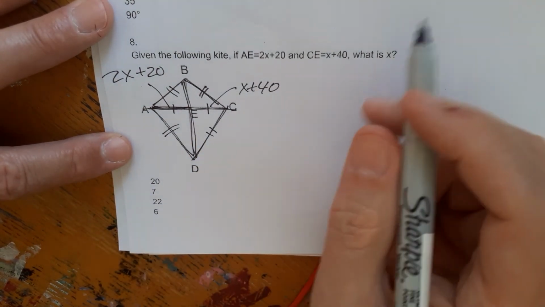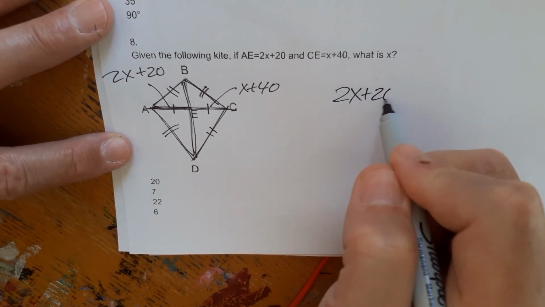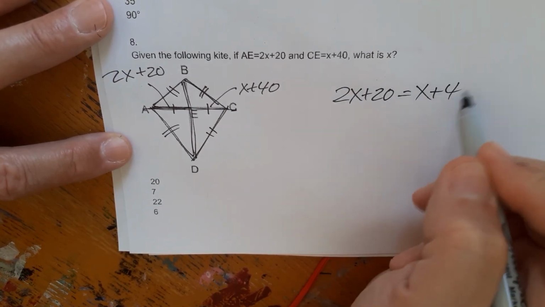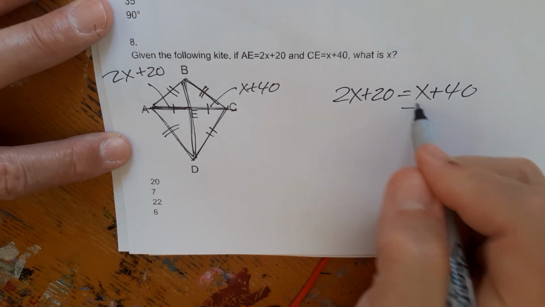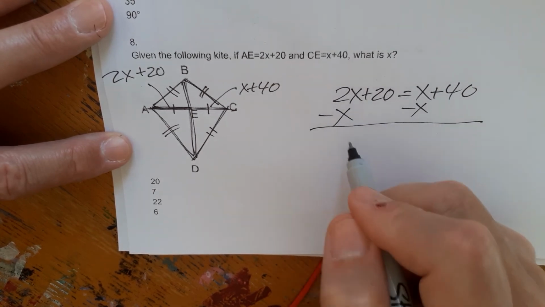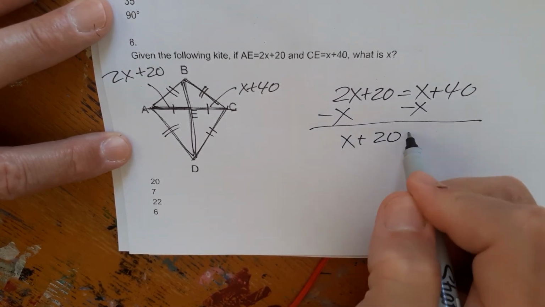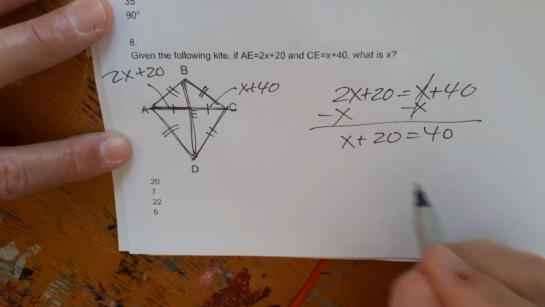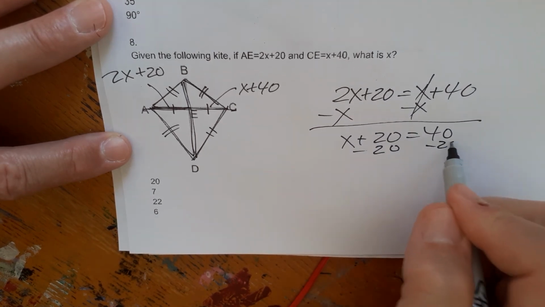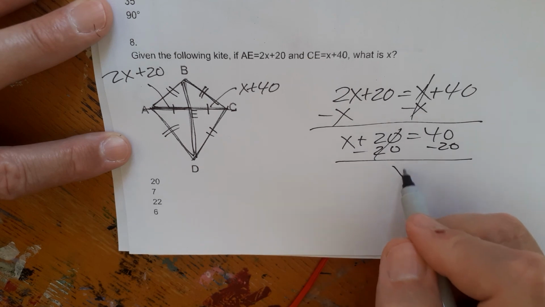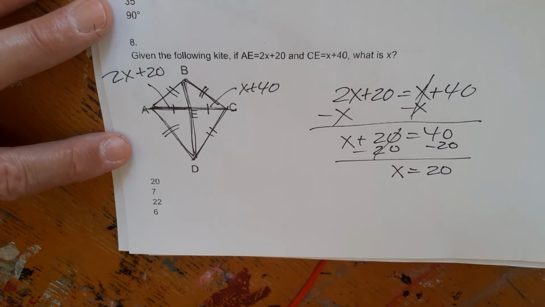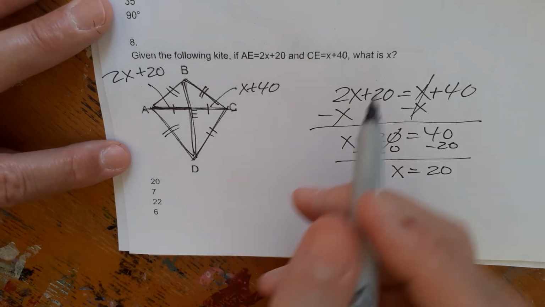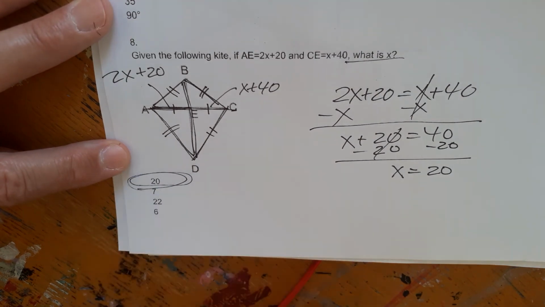So we get to put these equal to each other. 2x plus 20 equals x plus 40. We're going to subtract x from both sides, and we get x plus 20 equals 40. Subtract 20 from both sides, and we get x equals 20. All right, so x equals 20, and they're only asking us what's x. All right, I can live with that one, and I'll modify the others to suit.